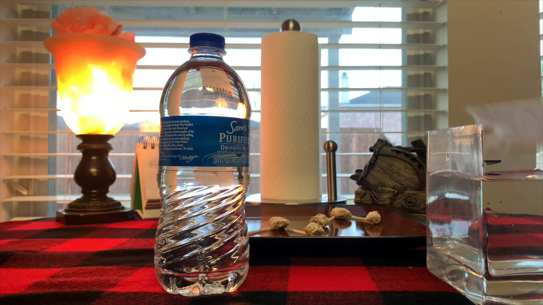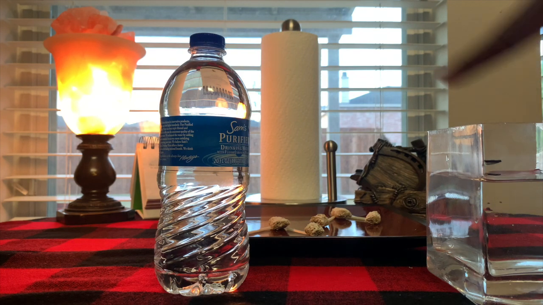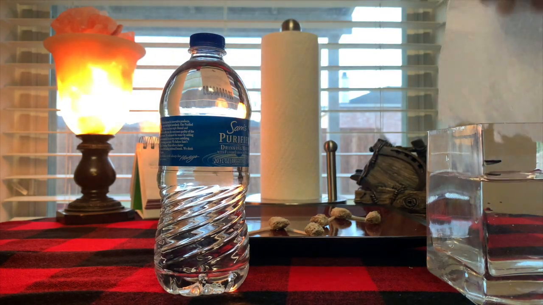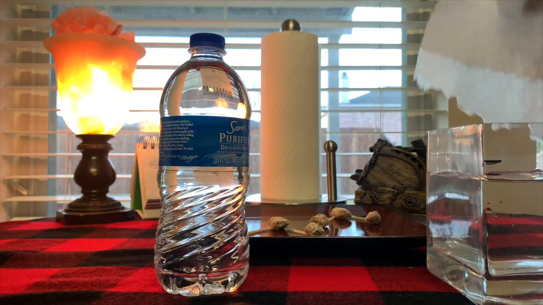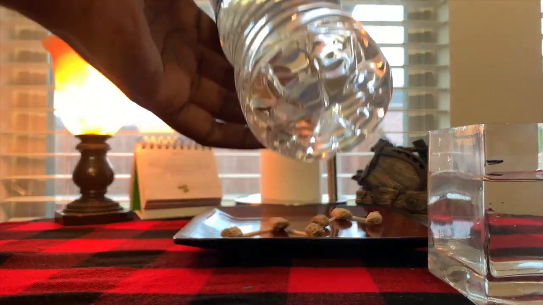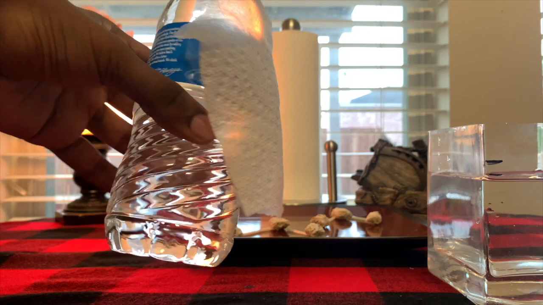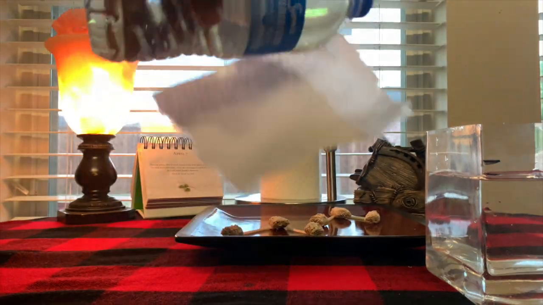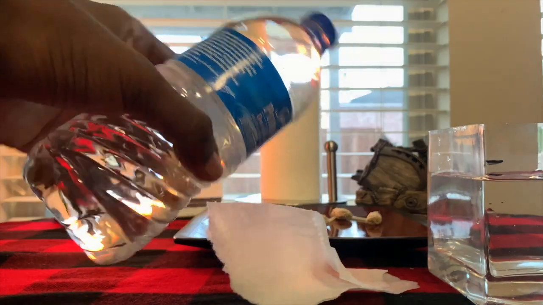Next up, blended dispersion. I'll be showing the effects with a paper towel, water, and a water bottle. If you put the paper towel in the water and then place it on the water bottle, you'll see it'll stick to the water bottle. But this sticking is only short-lived because the effects of blended dispersion don't last very long.